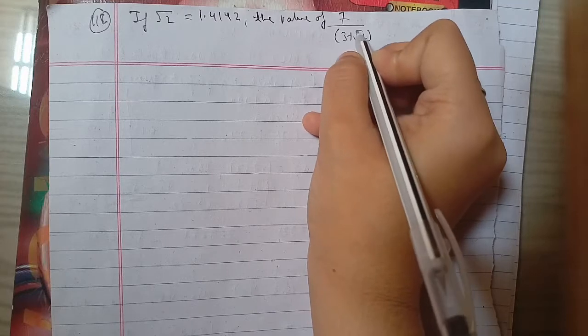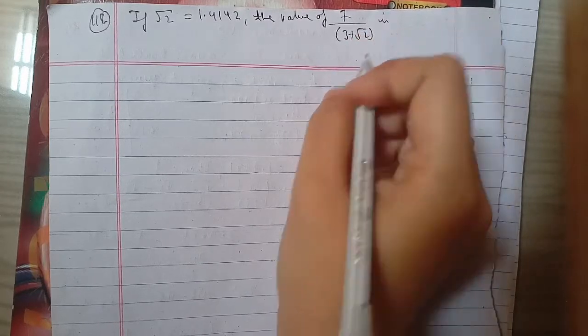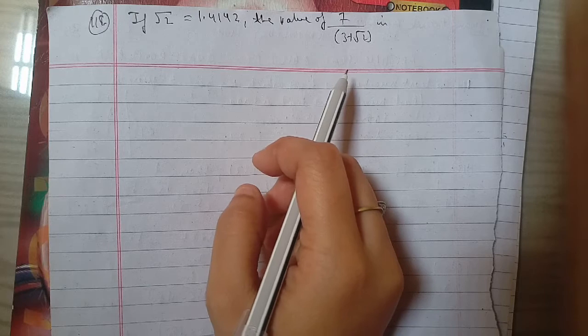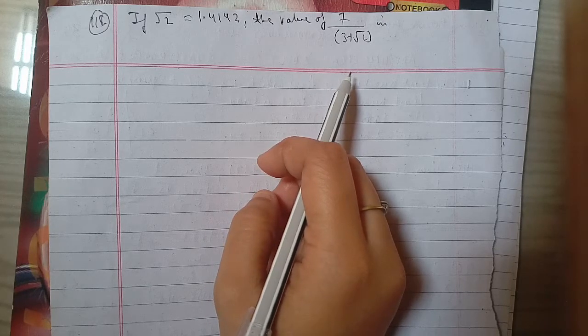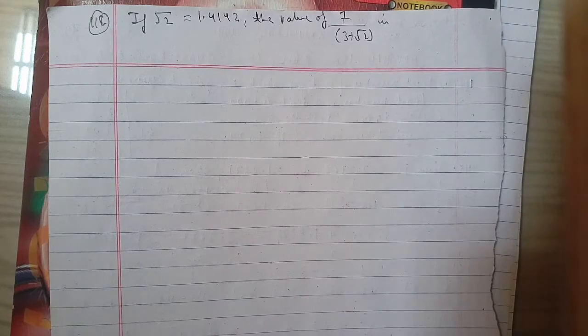Options we have 1.5858, 3.4842, 3.5858 and 4.4142. So for the same case we'll have to find out the answer as well.